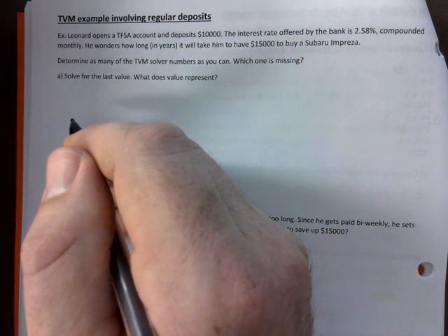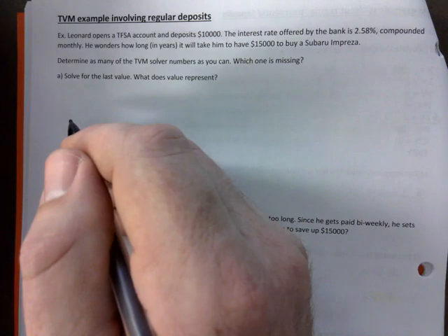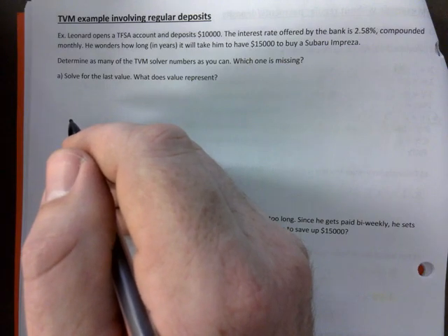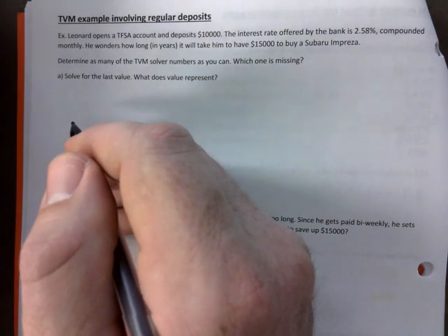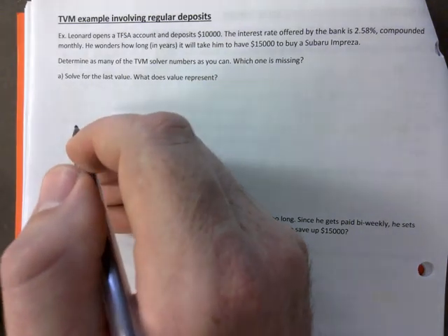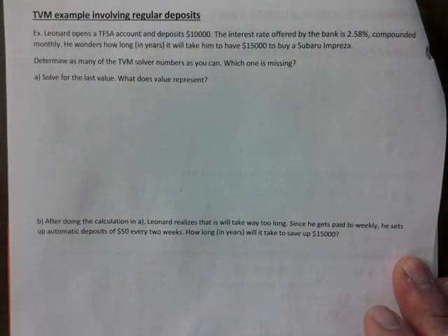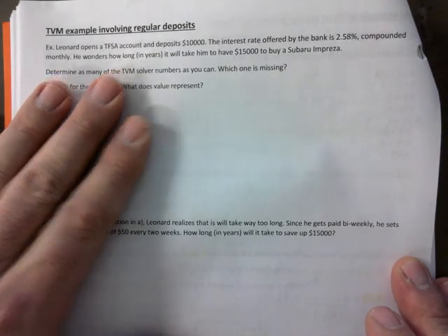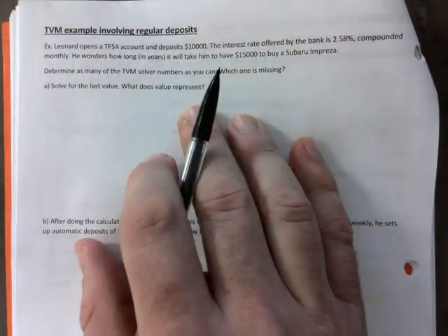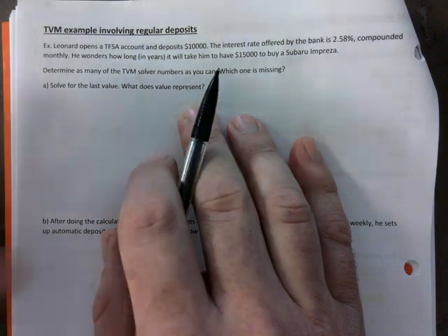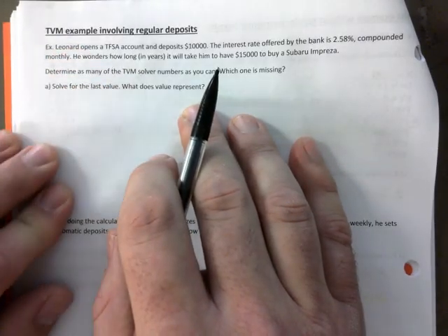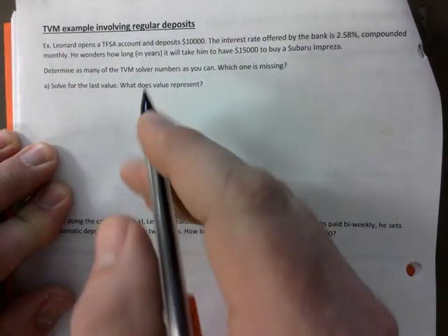If there's no compounding, if it's simple interest, you cannot use the TVM solver. This is only for compounding periods, which is most things in the financial world. So you use this, okay?